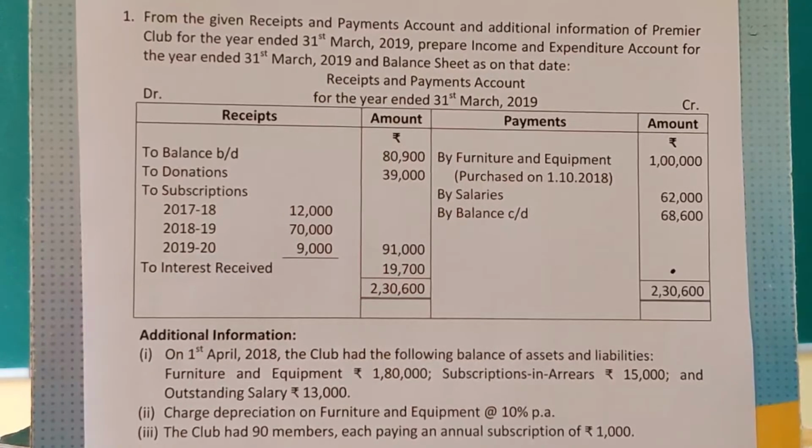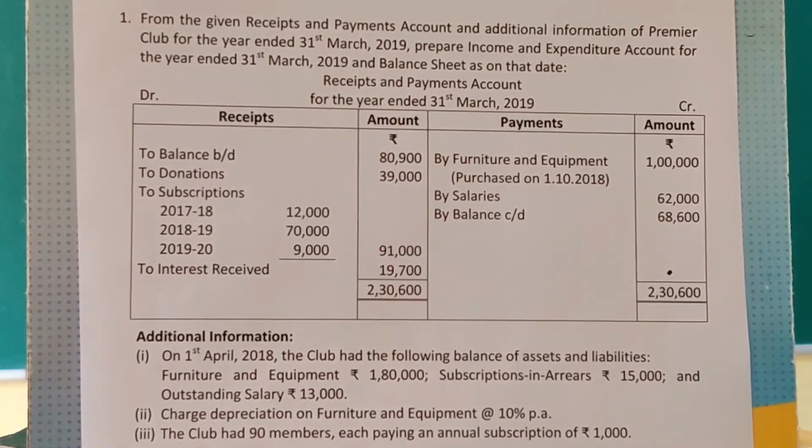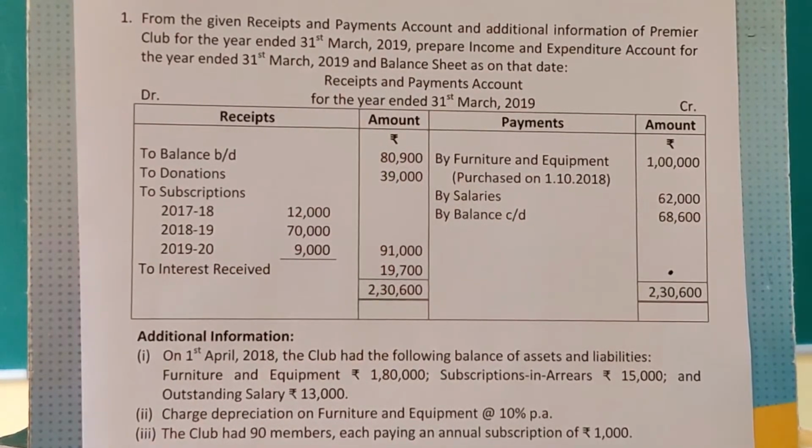Here you see, this furniture and equipment was purchased this year on 1st of October, and they have some opening balance also. So accordingly we will calculate depreciation on both the amounts. The club had 90 members, each paying an annual subscription of 1,000 rupees. So here when the number of members is given along with the annual subscription amount, we simply take the multiplication of both these to the income and expenditure account credit side to show our income from subscription for the current year. So let's solve it.